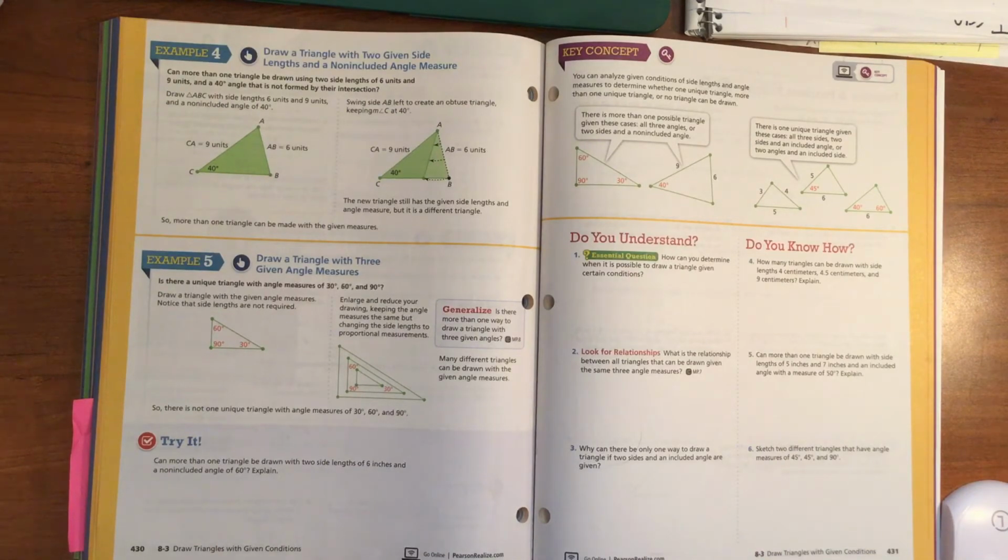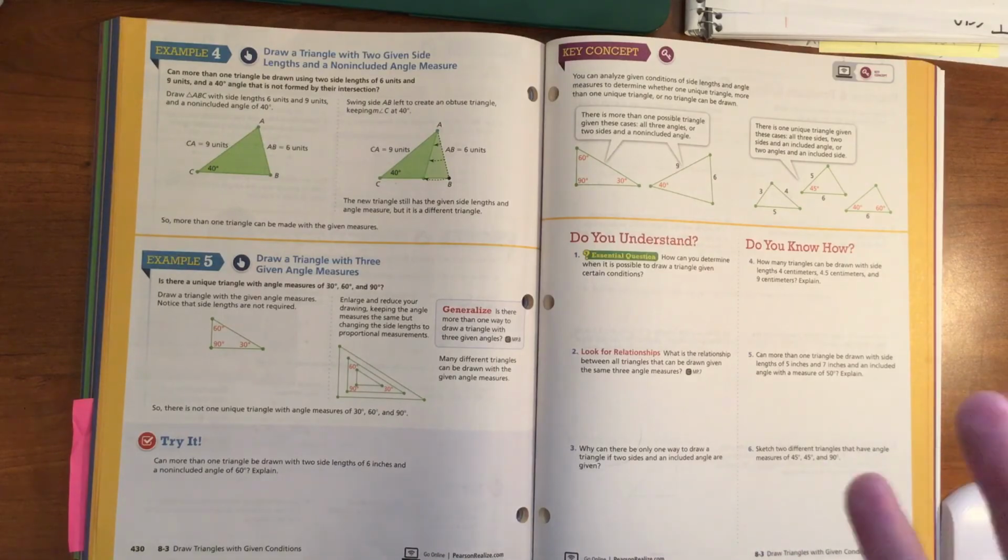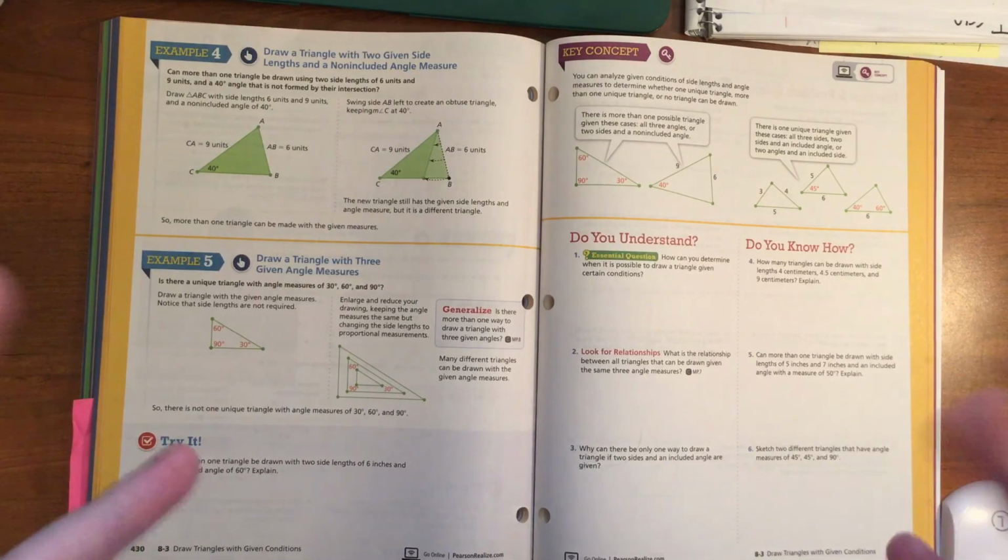Okay, for your assignment today in this section, we really have to be careful about reading the conditions that it gives us and testing things out. If you cannot make more than one triangle from a given condition, then that's a unique triangle. Sometimes we can only make one triangle, sometimes we can make many triangles with conditions. We just need to logic it out. Make drawings, try different things out, and you will come to your answer. If you have any questions or anything like that, please let me know. I'll be glad to help you.